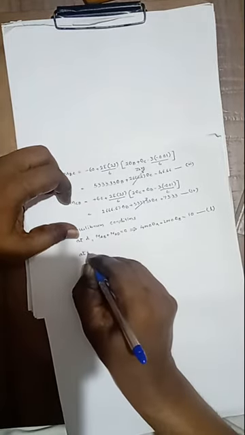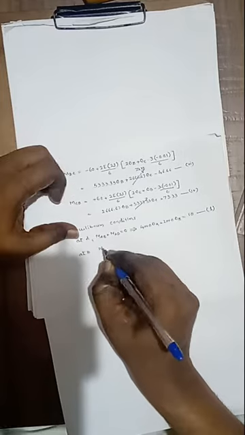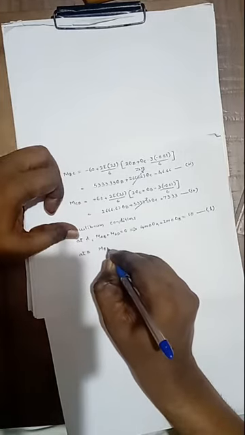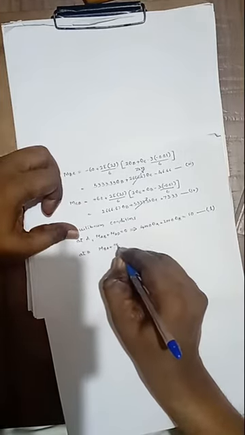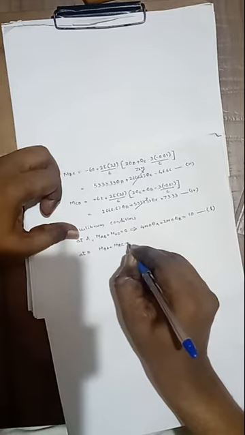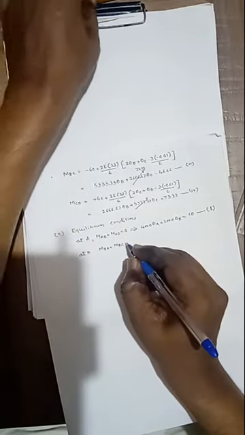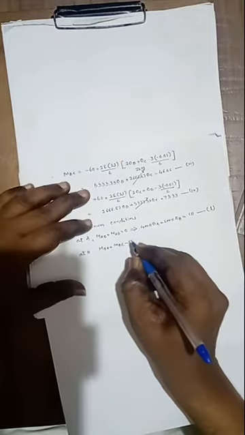Similarly at B, MBA plus MBC, two members are connected at B, then the summation of those two equals 0.